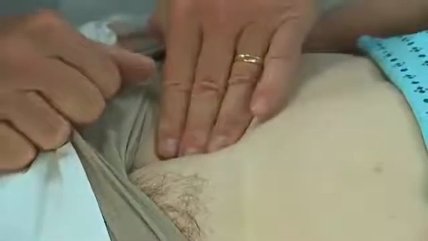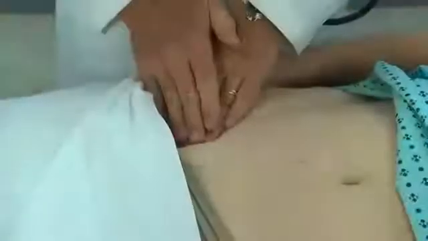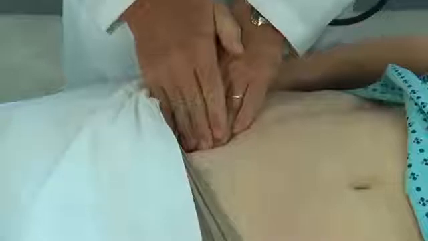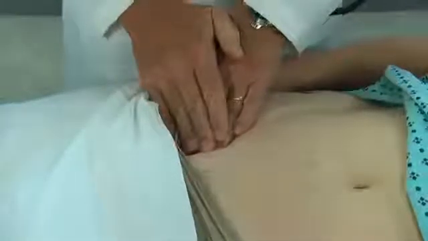Press deeply below the inguinal ligament. The use of 2 hands, one on top of the other, may be helpful, especially in obese patients.